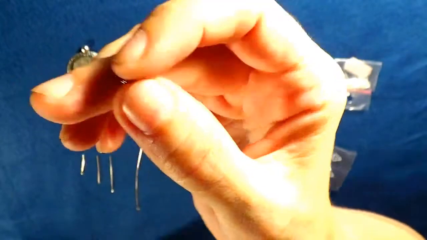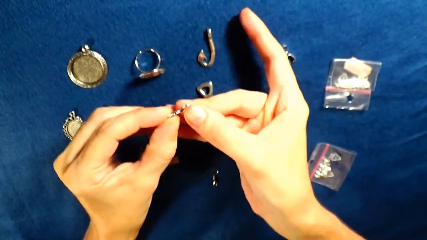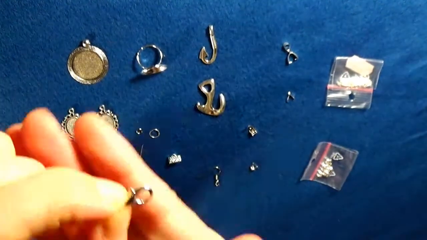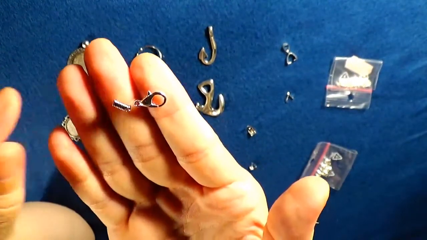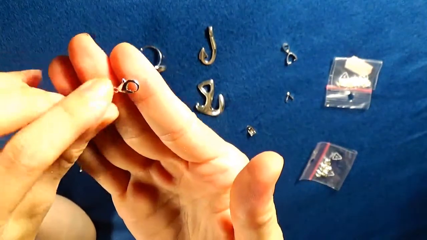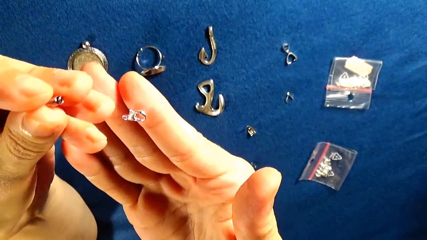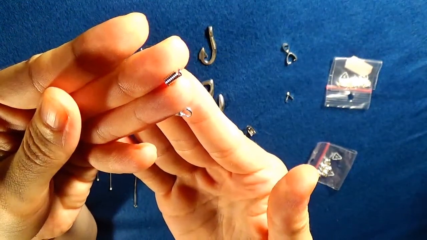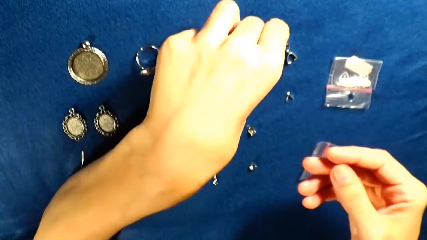And then you will be able to put, for example, a lobster claw clasp here, and you will make the end of your necklace. So as I've told you, this is the spring cord and cap, used for the cords of your necklace.